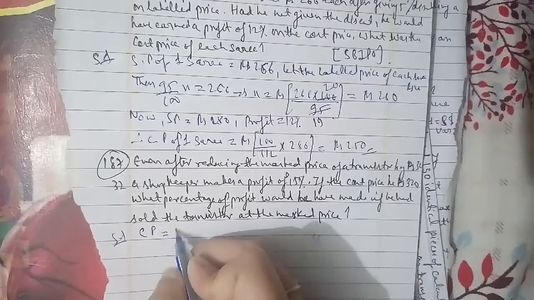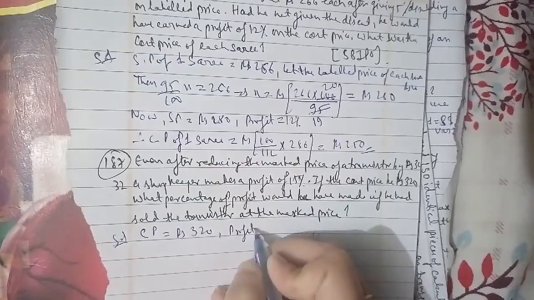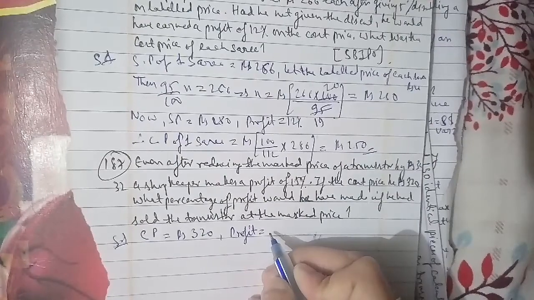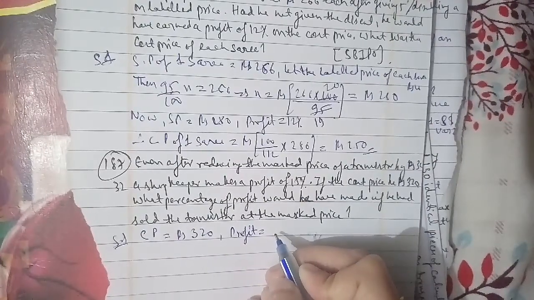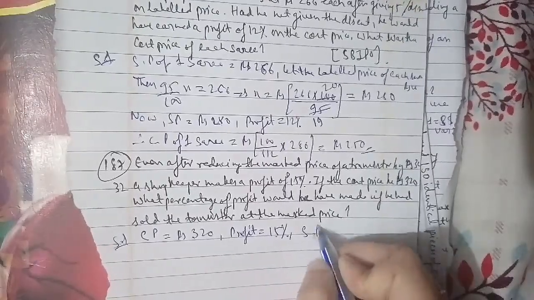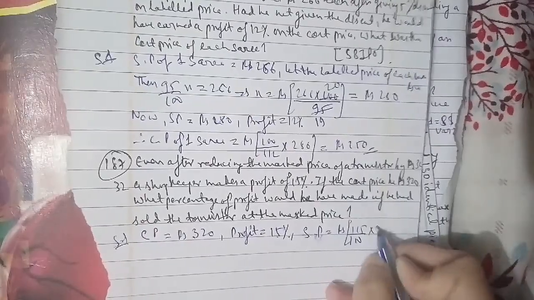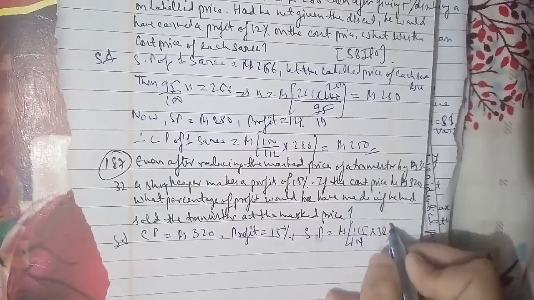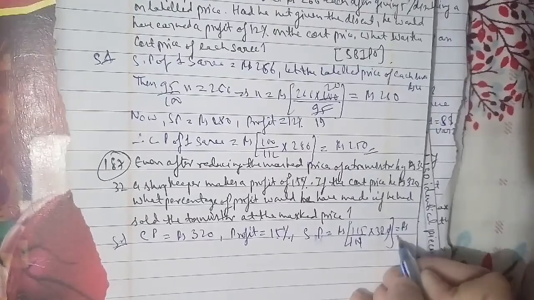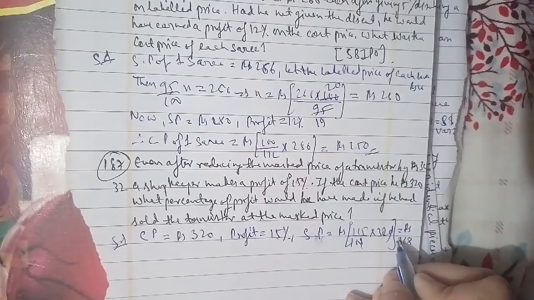Cost price equals rupees 320. Profit equals 15%. The selling price equals rupees 115 upon 100 into 320, zeros being cancelled by zeros here. It will give you rupees 368 that we have here.